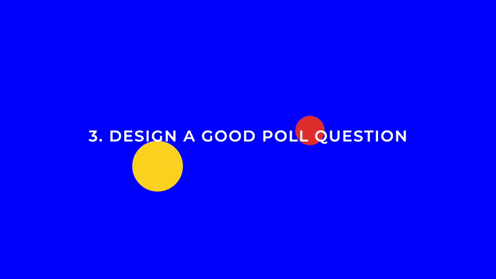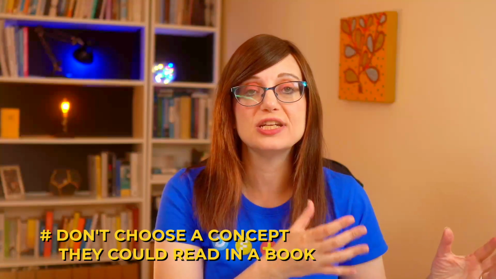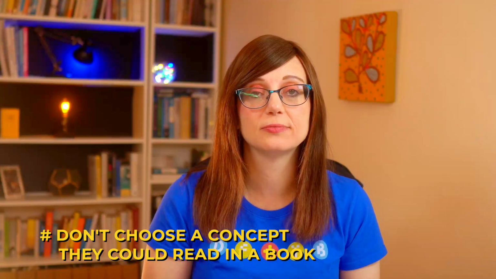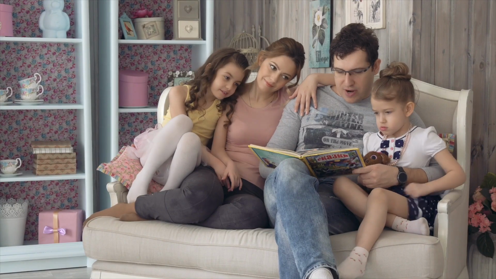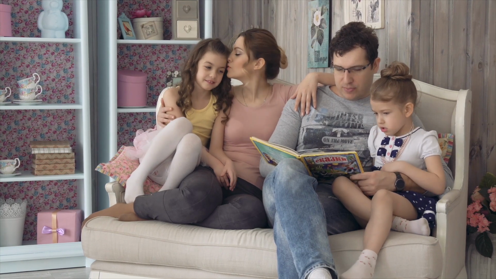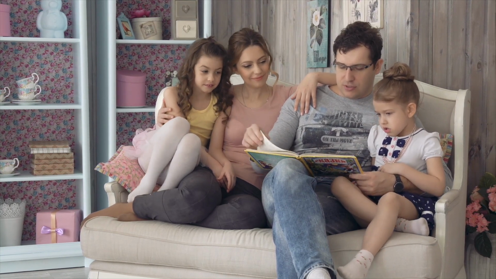3. Design a good poll question. For this, you need to select a concept first. So choose one that's going to benefit from having you as the teacher or trainer there synchronously, rather than a concept that students could read up themselves about beforehand. So our concept here is around how we can increase reading rates in families.